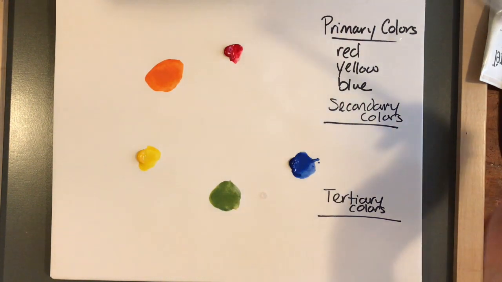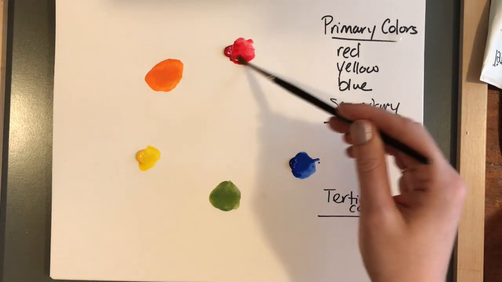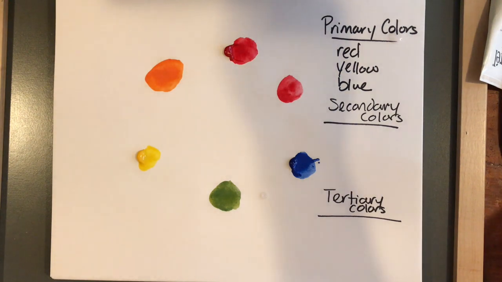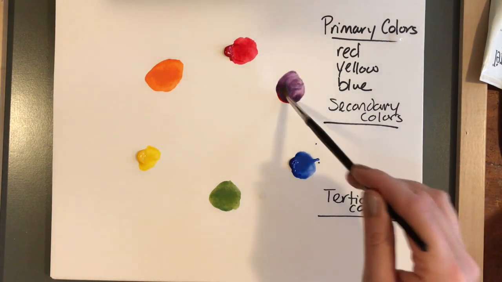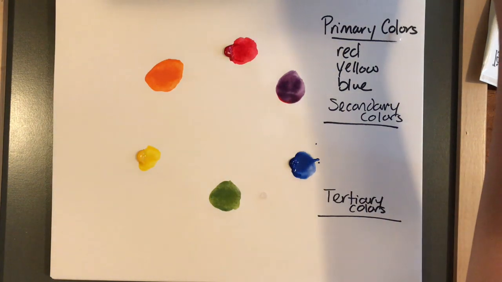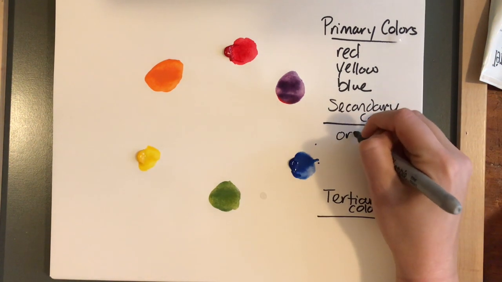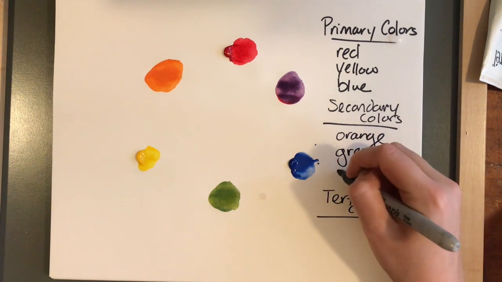My last color combination for my secondary colors is going to be purple or violet, and to do that, I'm going to mix my red, rinse my brush, and I'm going to add a little bit of blue. So that's going to get me a nice violet color, or purple. All right, so our secondary colors you get by mixing two primaries together. So we have orange, green, and purple or violet.